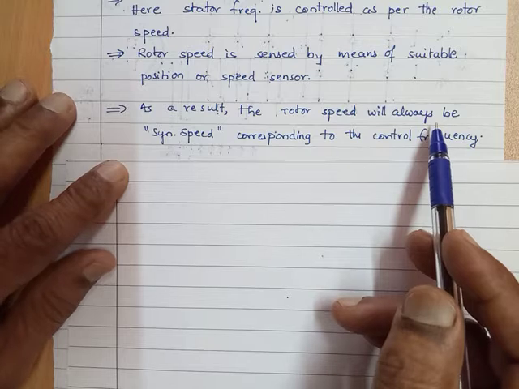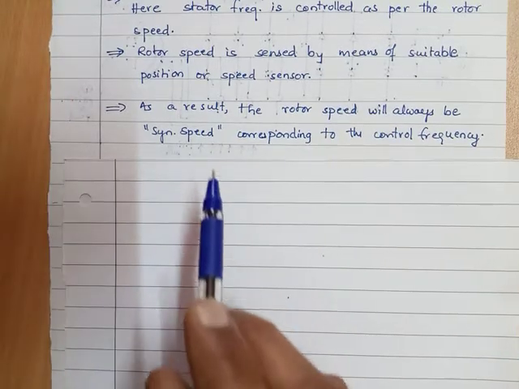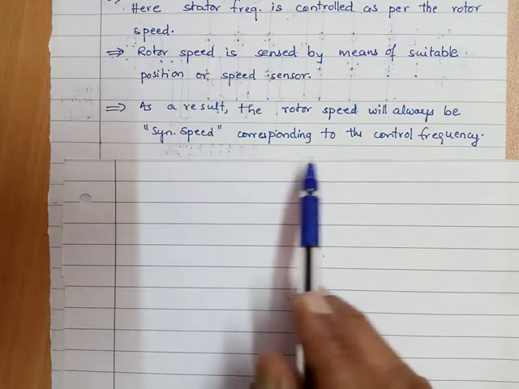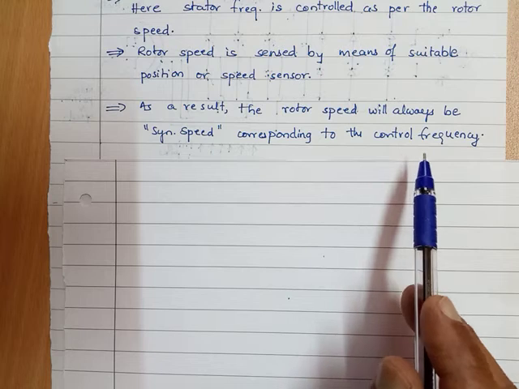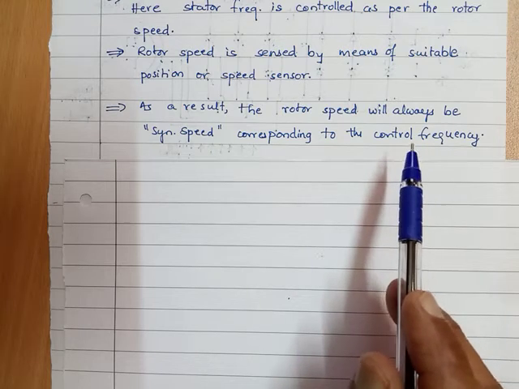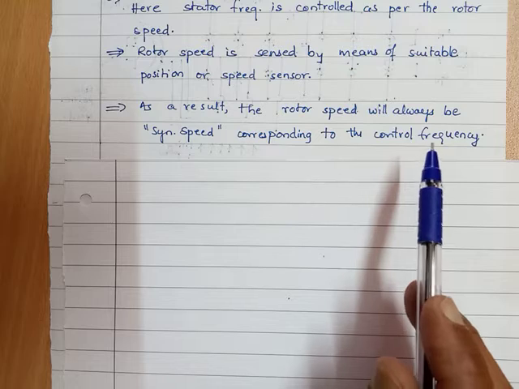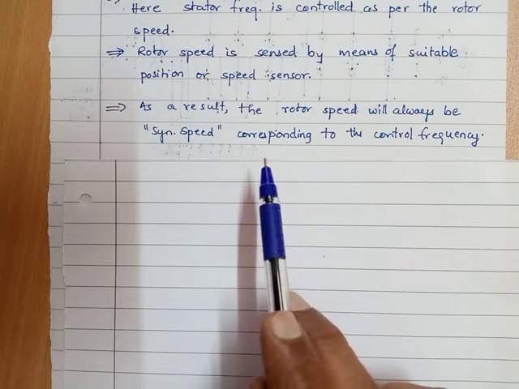Because of this, the rotor speed will always be synchronous speed corresponding to the control frequency, whatever frequency we are giving, because the speed which we are monitoring, according to that only we are generating the frequency.